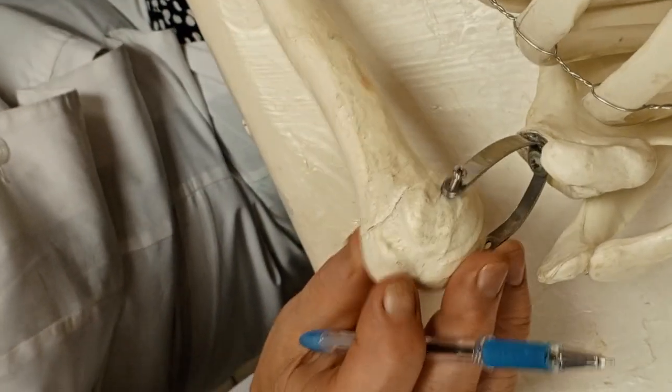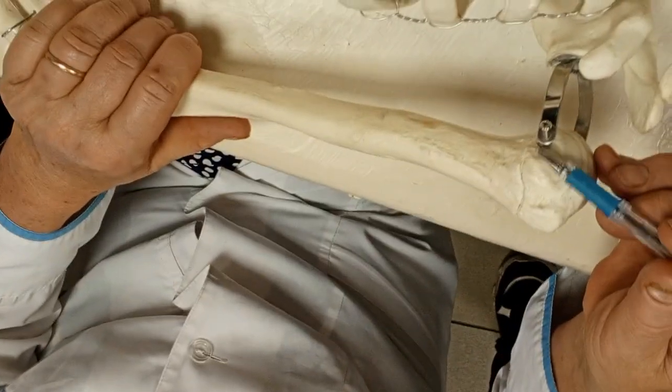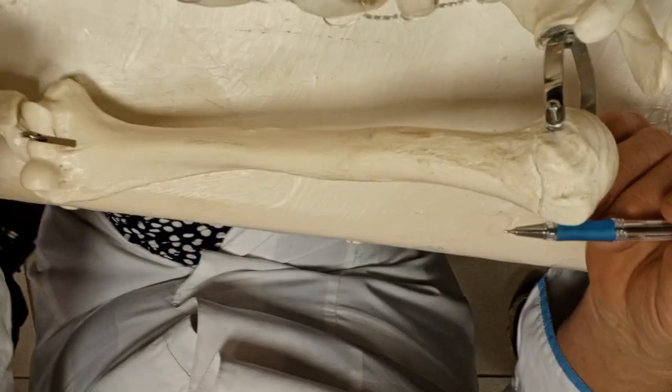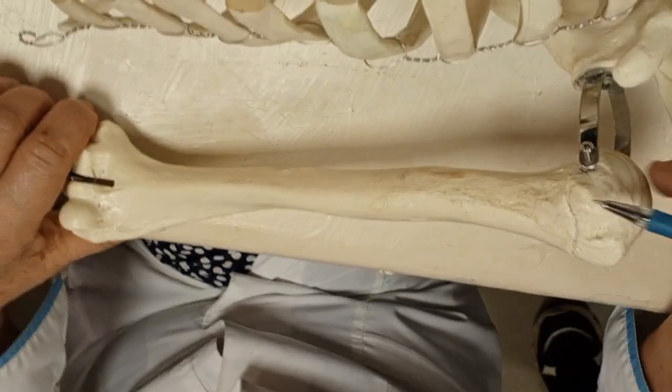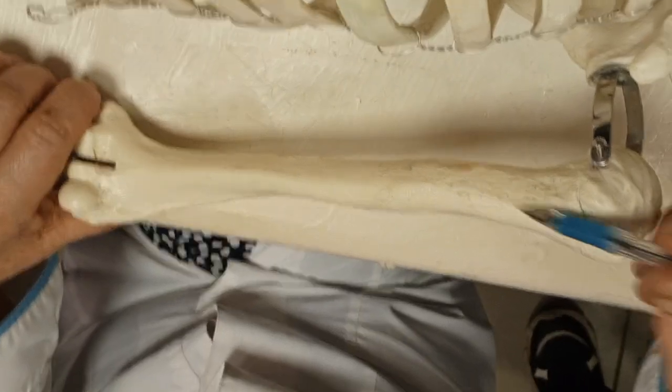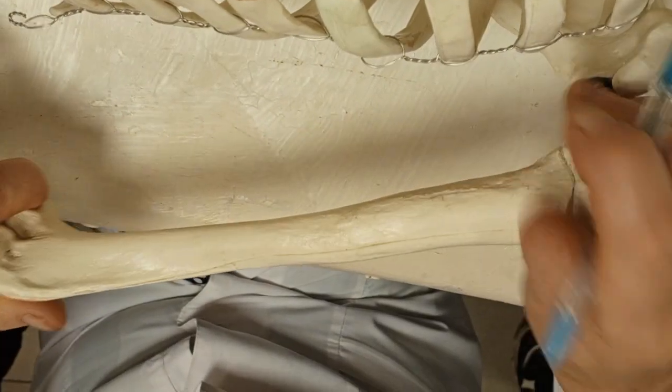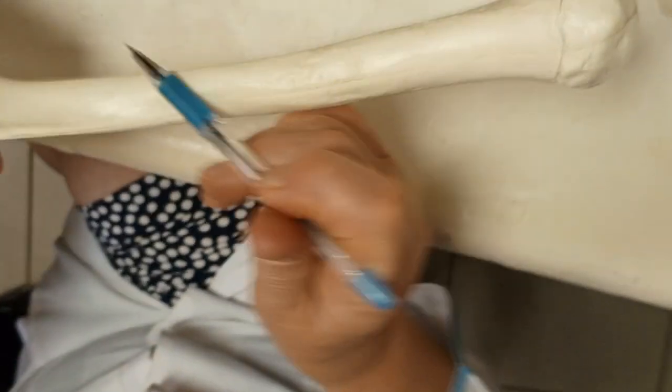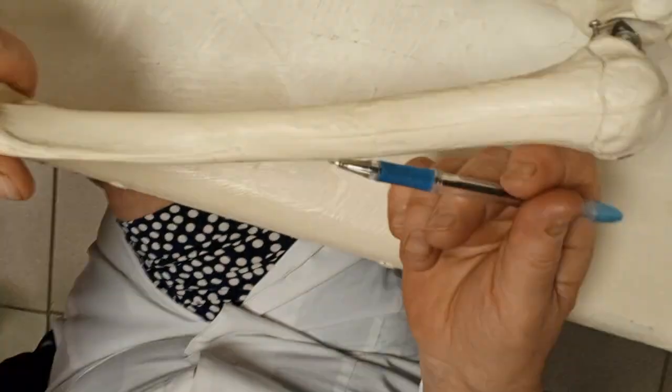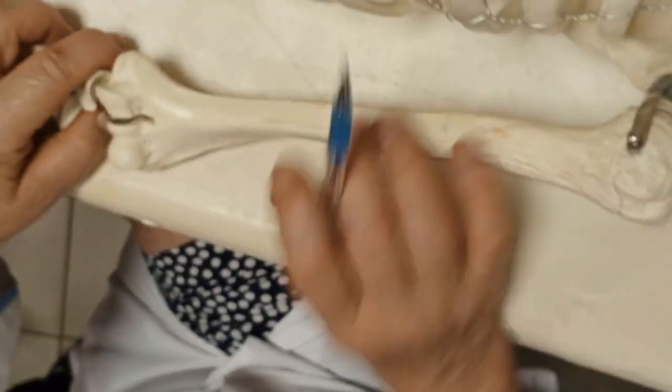You can see greater tubercle, lesser tubercle. Greater tubercle is lateral, the lesser is medial. Between them is intertubercular groove. Do you see, this will be spiral groove, sulcus spiralis.